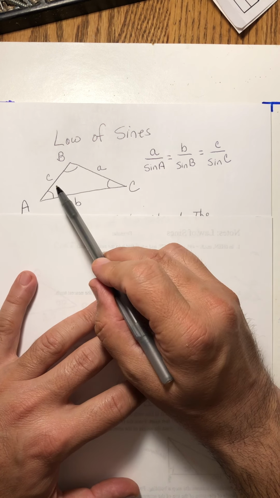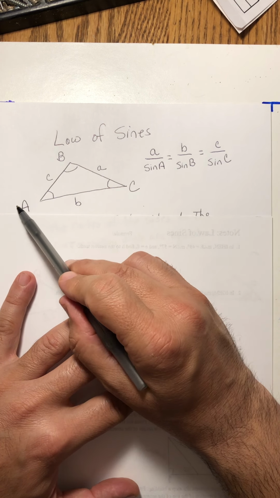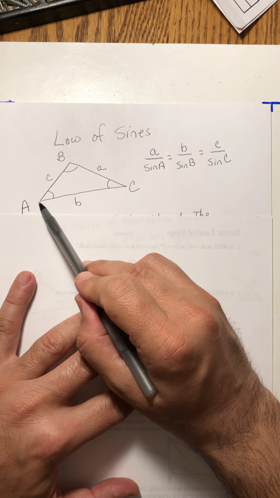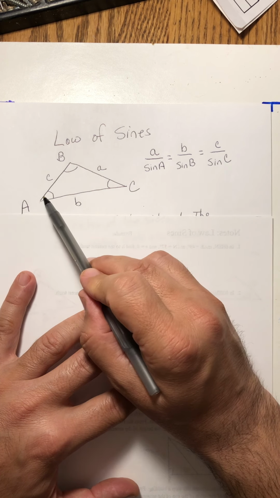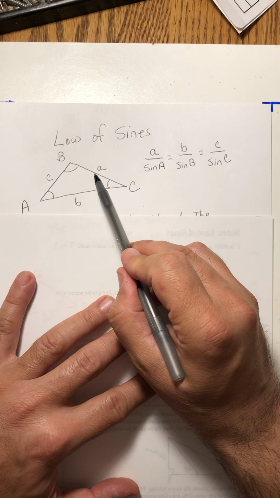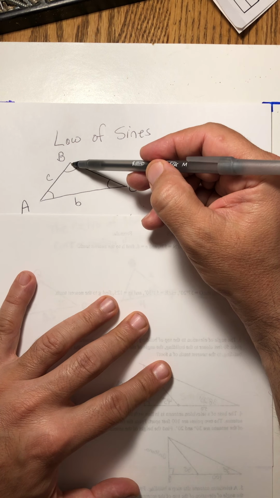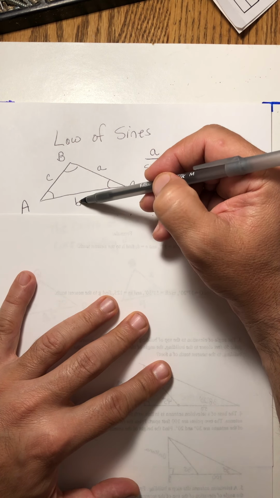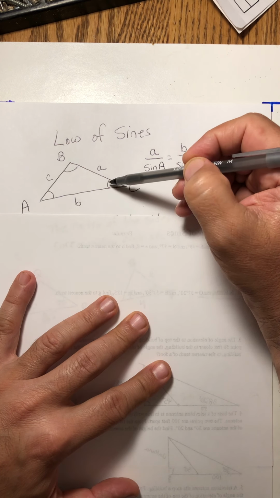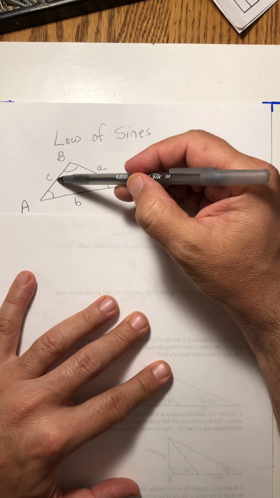In any triangle, if this is capital A the angle or the vertex, then this is lowercase a the side. They are always across from each other. Capital B the angle, this is lowercase b. Capital C the angle, this is lowercase c the side.